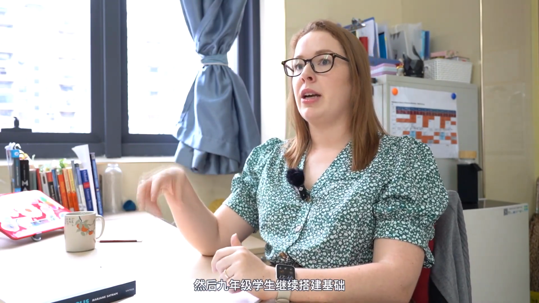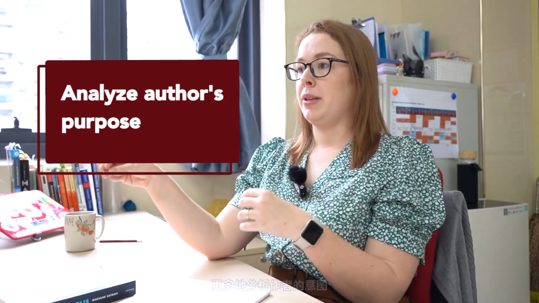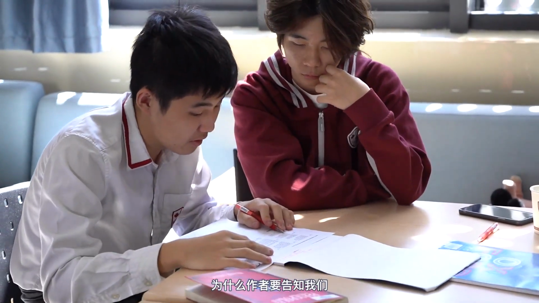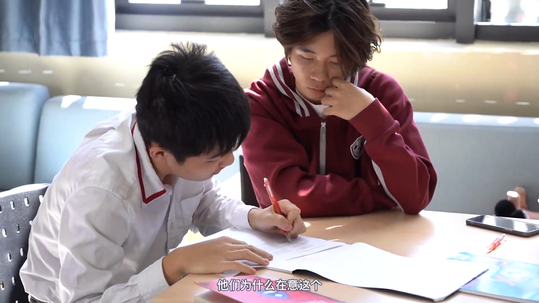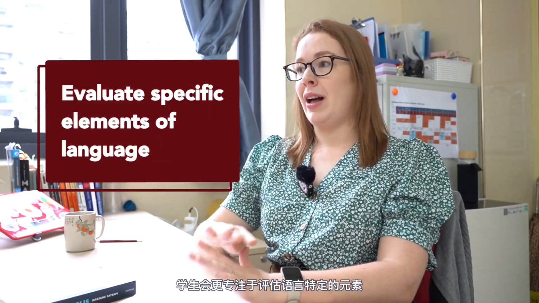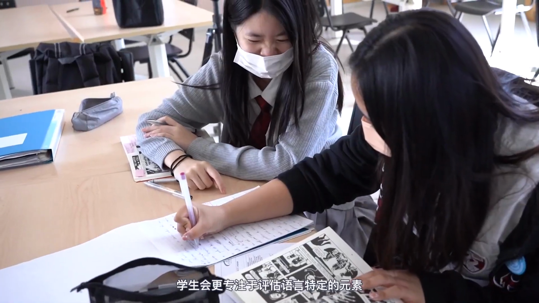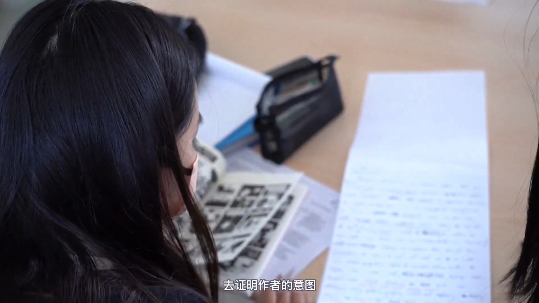And then by 9th grade, they're building again and they're analyzing more the author's purpose. So why does the author want to tell us this? Why is this something they care about and how are they telling us this? By the time they're in grade 10, which is that crucial year before the DP course, they're focusing more on evaluating specific elements of language in the text to prove the author's purpose.